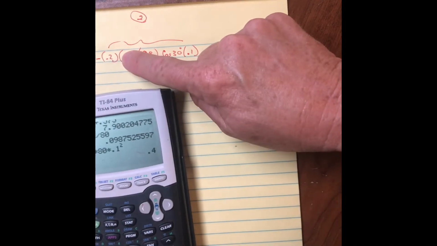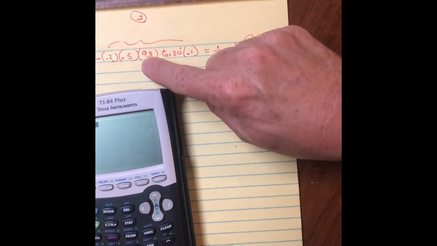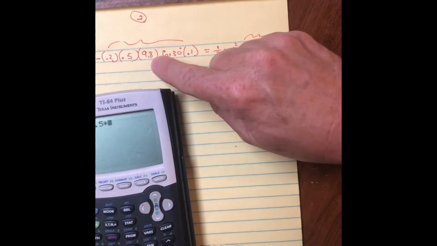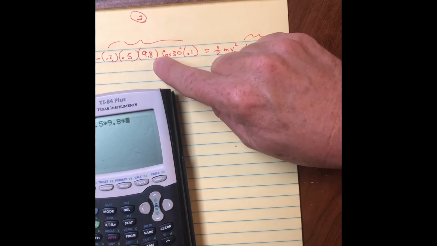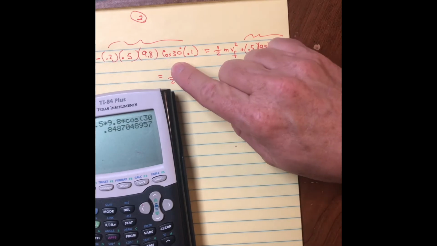So this number here would be 0.2 times 0.5 times 9.8 times cosine of 30 degrees.